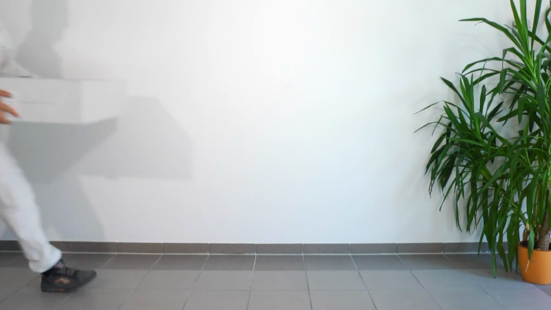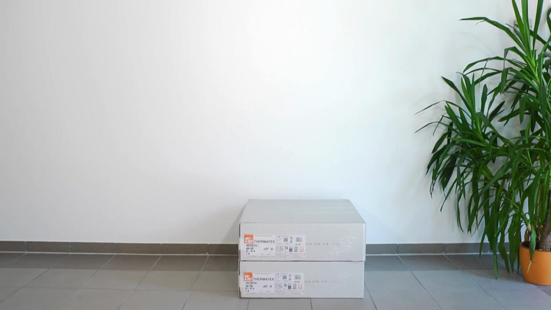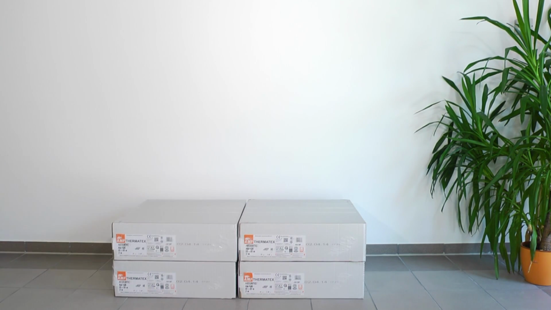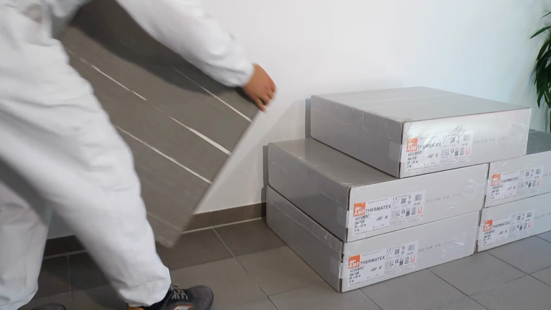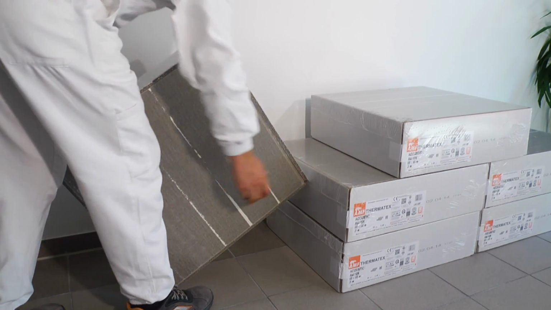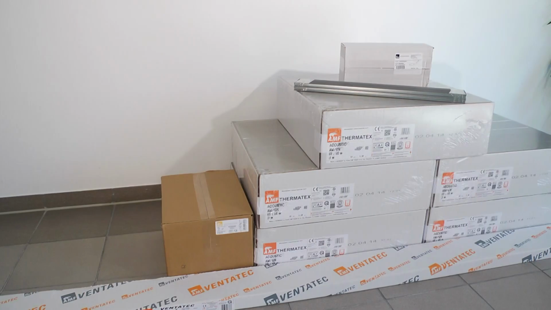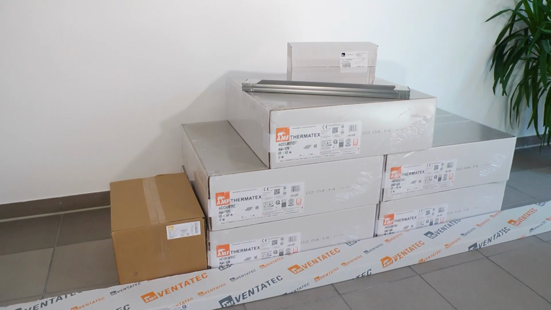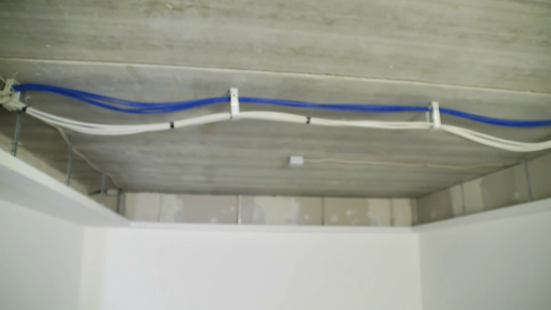A perfect ceiling is the crowning glory of every room. In order to achieve an outstanding result, you should ensure that the ceiling components are kept clean and dry during transport and storage. The underlying surface should be flat and level to avoid damage. The AMF tiles may only be installed once all plaster and screed works are completed.